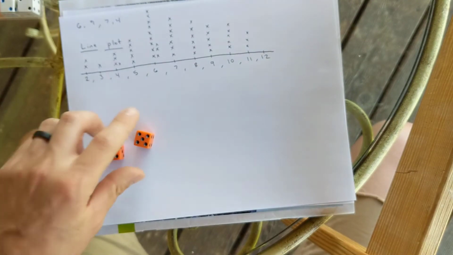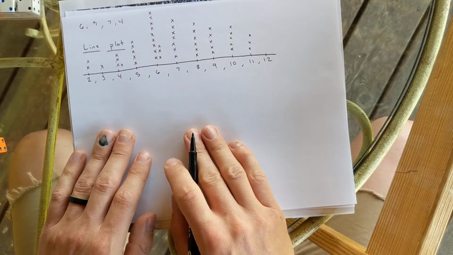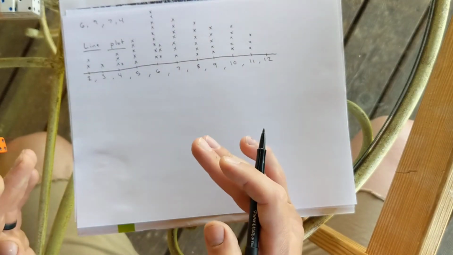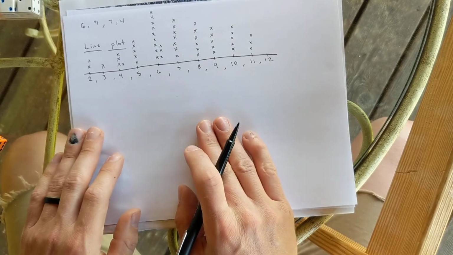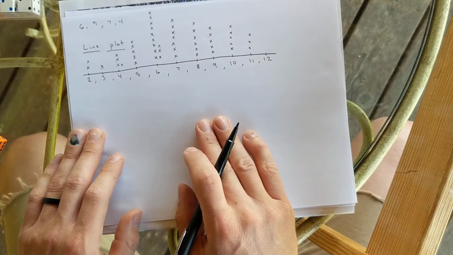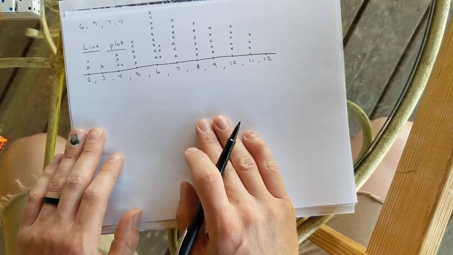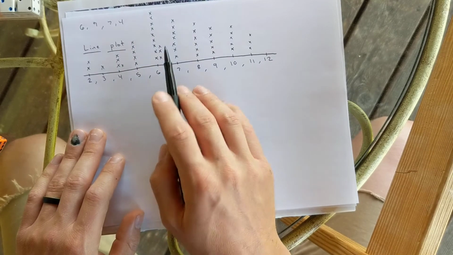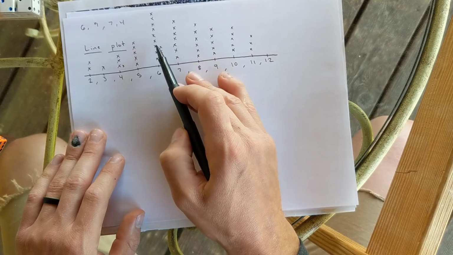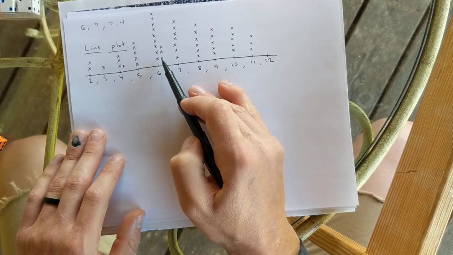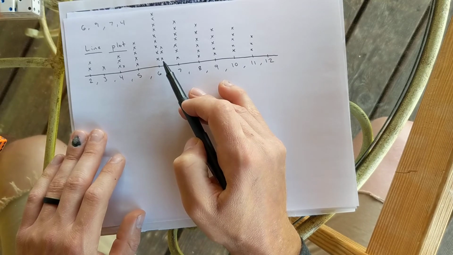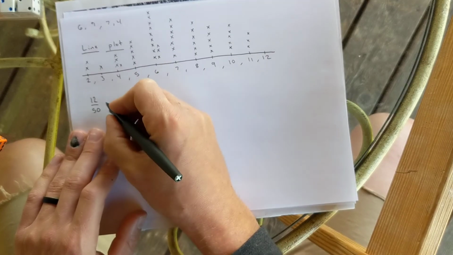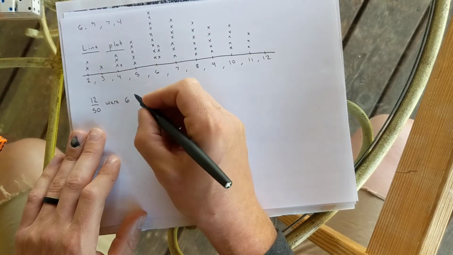Okay, so there's 50 dice rolls. Now, what's interesting about this is it allows us to see our information not just as numbers, but visually. So, looking at this information, I can tell quite a few things. First, what's the most common number that I rolled? Well, the most common number that I rolled is definitely 6. We can see that 6 has 1, 2, 3, 4, 5, 6, 7, 8, 9, 10, 11, 12 marks under it, which means I rolled 6 12 times. So 12 out of 50 rolls were 6.